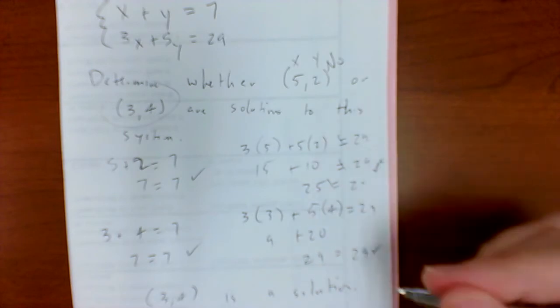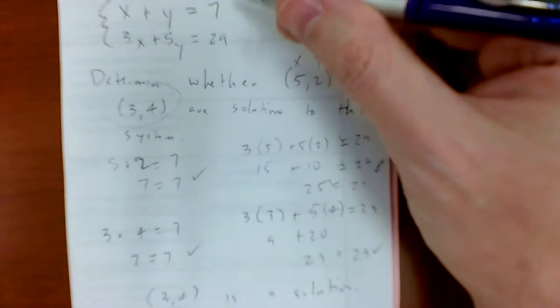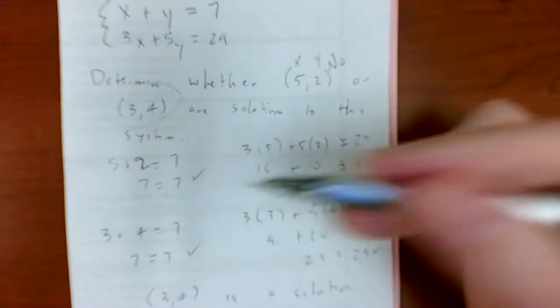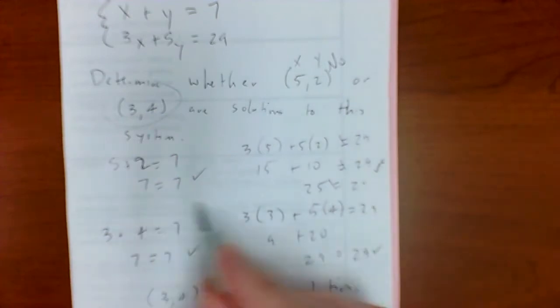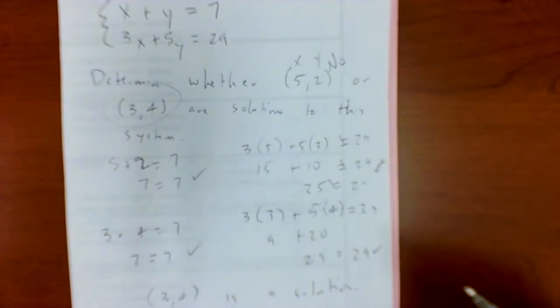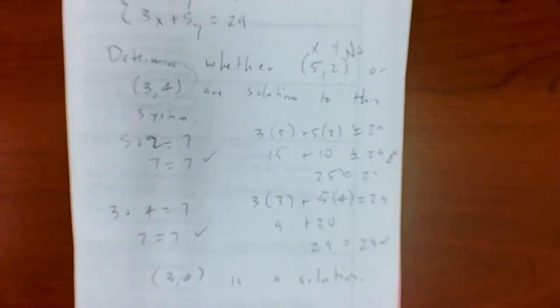Okay, so moral of the story here is make sure you check both equations. Don't plug it just in the first one, have it work, and then say, oh yeah, it's a solution. No, it's got to satisfy both equations. And this first one's a good example of a point where we satisfy one equation, don't satisfy the other equation. So the answer has to be no there.